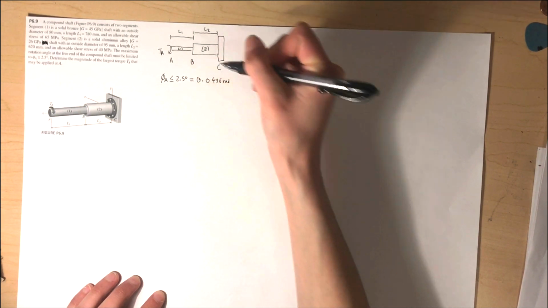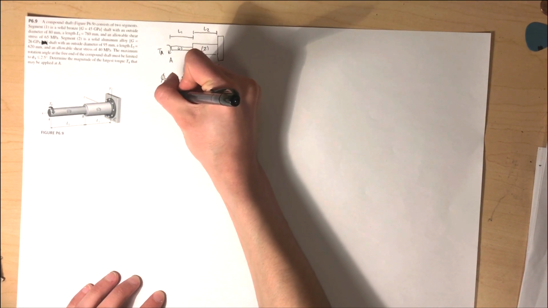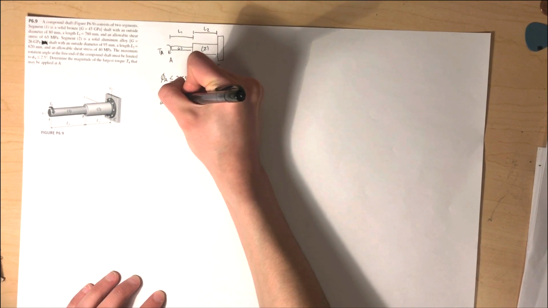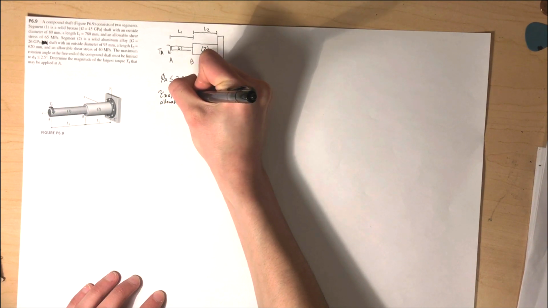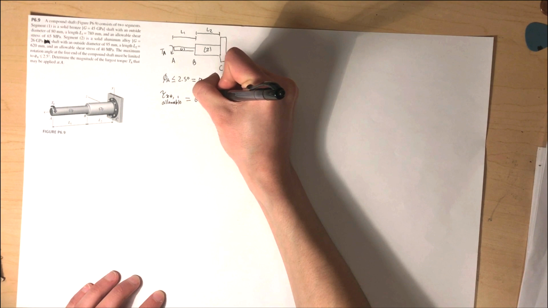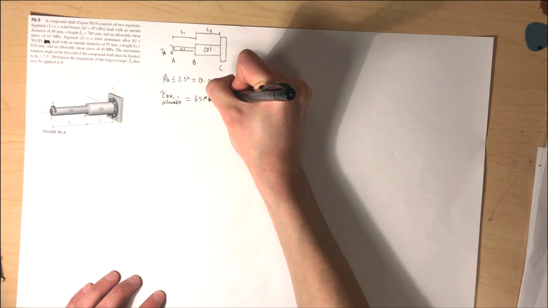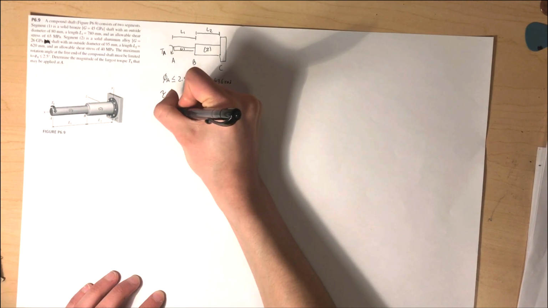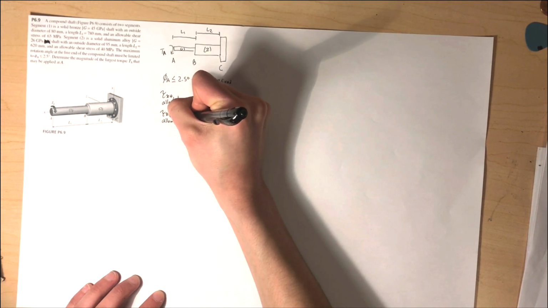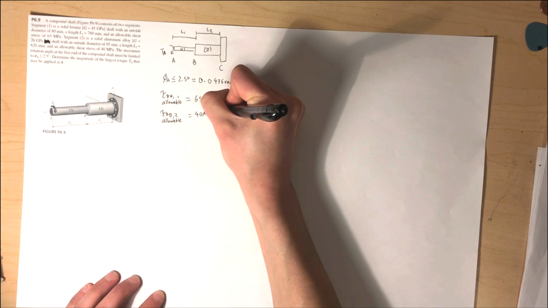For our second limiting condition, we know that the max allowable shear stress is going to be 65 MPa in segment 1, and in segment 2, 40 megapascals.